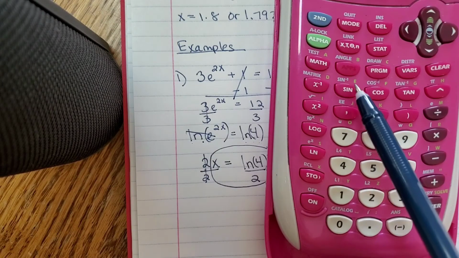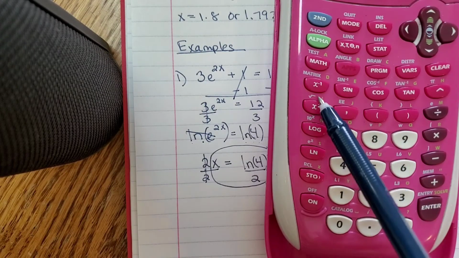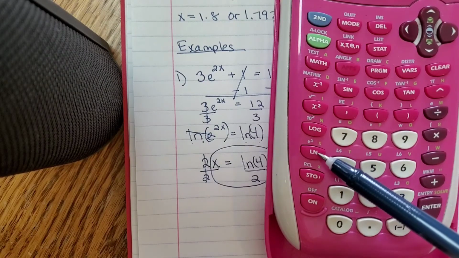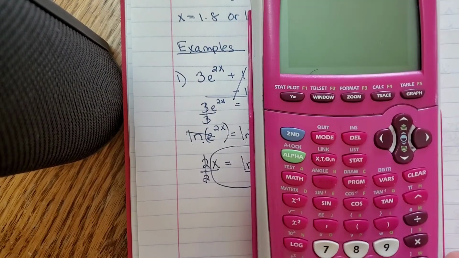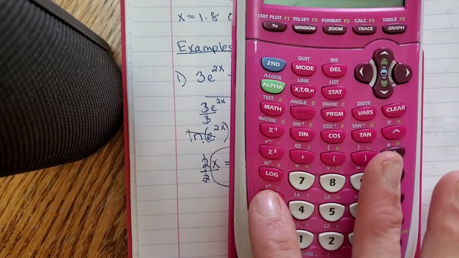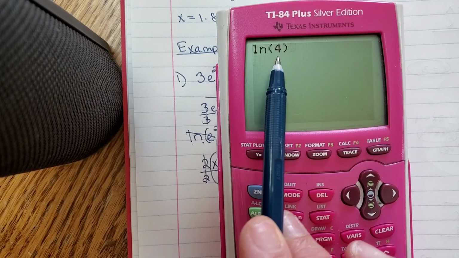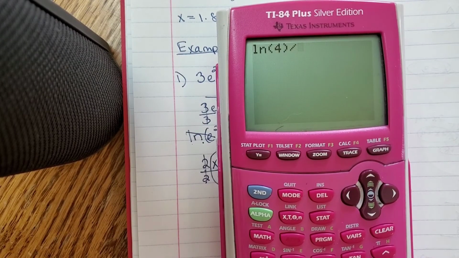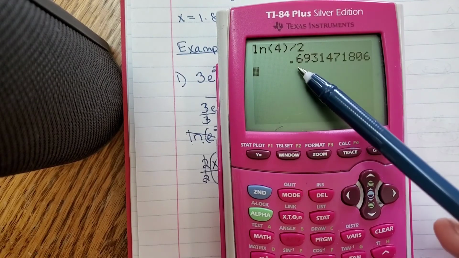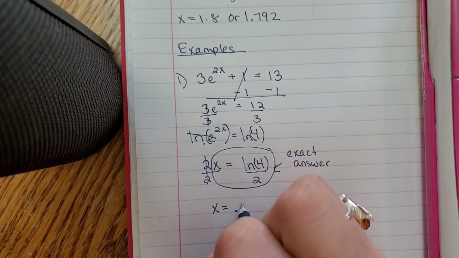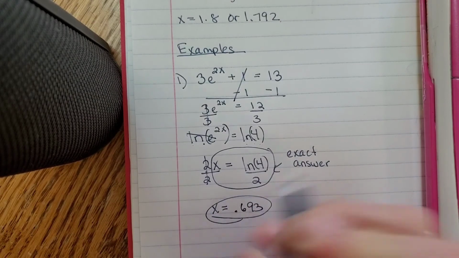The inverse sine is the inverse function of sine. They undo each other. Or the square root is the inverse function of x squared and vice versa. So it's the same thing here. The inverse function of natural log is e, and e is the inverse function of the natural log. So if I want to put that in my calculator, I would hit that ln button right here. So I'm going to get the natural log of 4. Again, super important to close your parenthesis here. If you don't close your parenthesis here, it's going to be wrong. Then divided by 2. So again, I'm going to go 3 places past the decimal, so 0.693. So my estimated answer would be x equals 0.693.